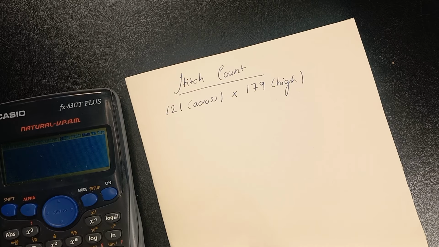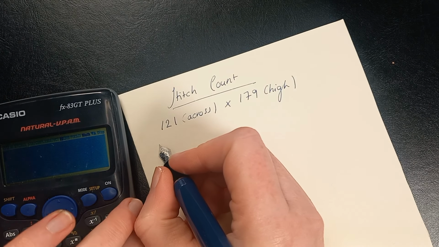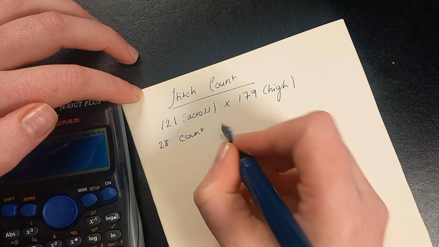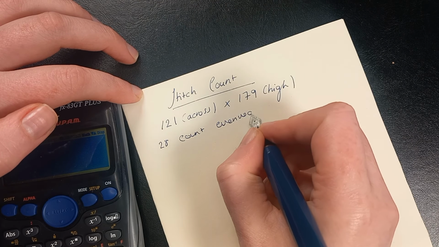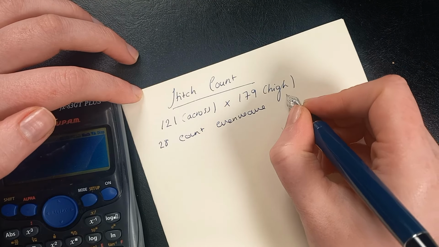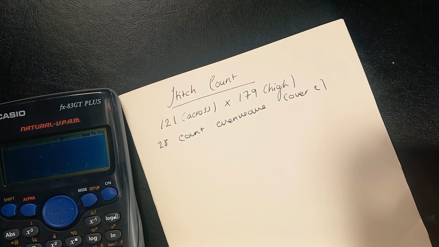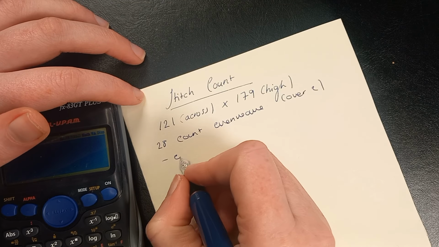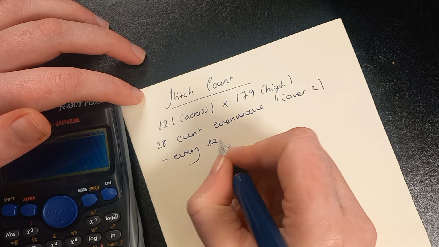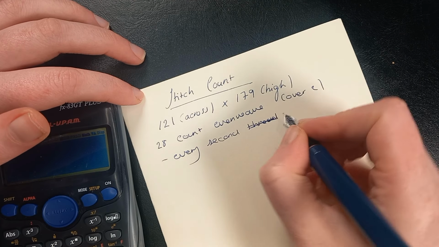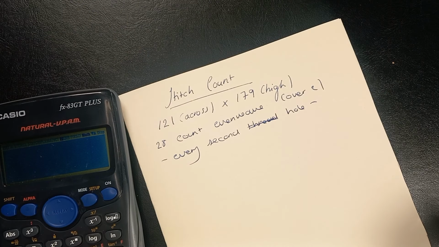Now, we need our fabric count. Now I'm going to be stitching this on 28 count, 28 count even weave, but I am stitching over two, so over 2 threads of the fabric. And what does that mean? It means that I'm stitching in every second thread, or every second hole, I should say.